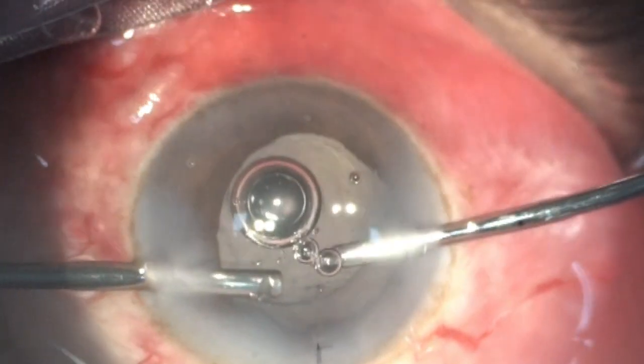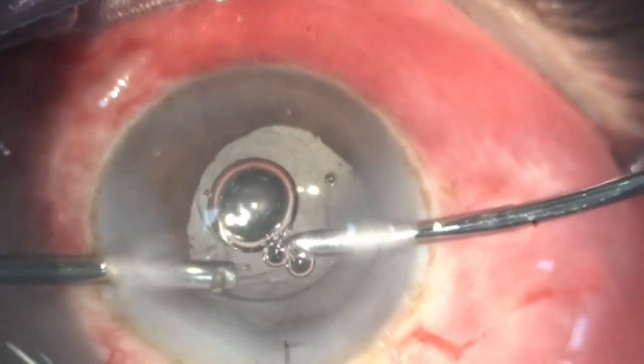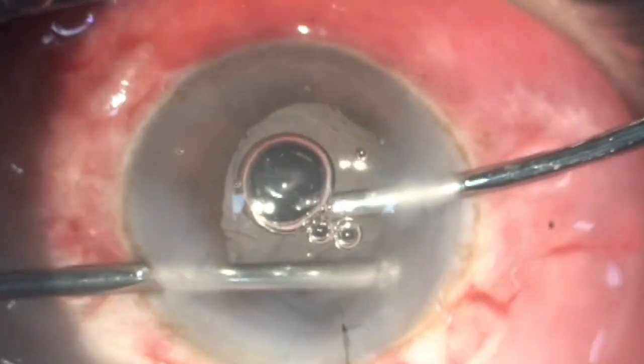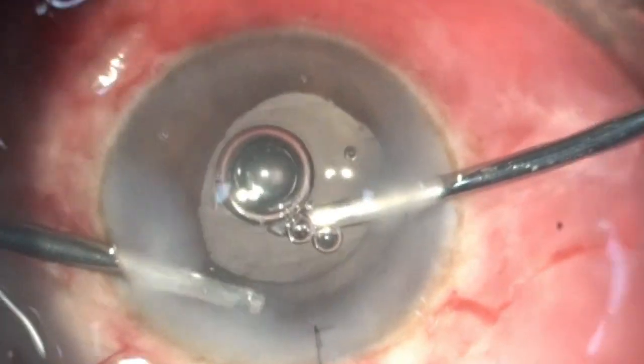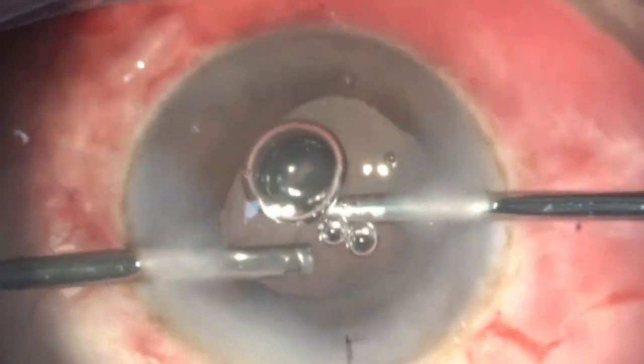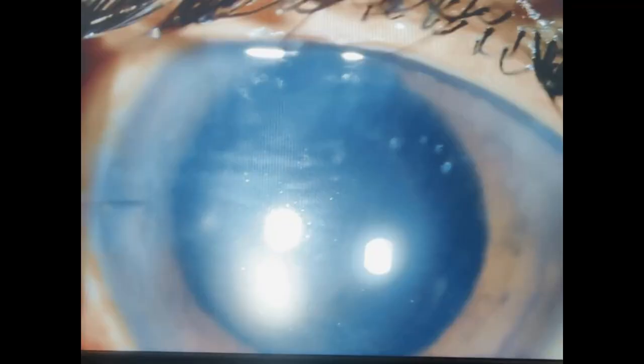Here the take-home message is, first of all, proper placement of 3-piece IOL in the anterior chamber and adequate anterior vitrectomy to take care of the vitreous strands which are causing IOL decentration. And we can see the post-op day 1 picture shows well-centered IOL.